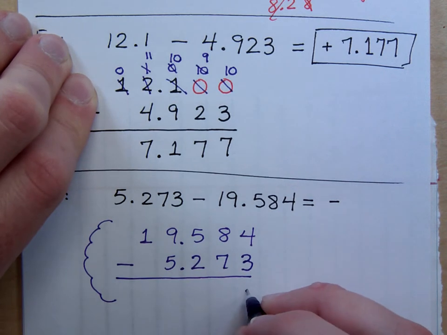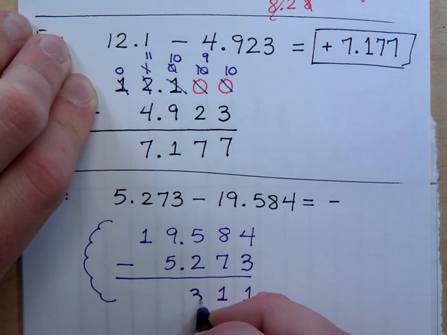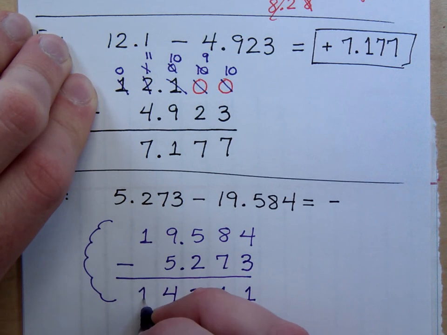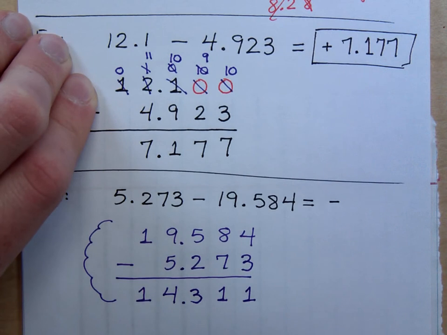So it means we have a 1. Oh, this is nice and easy, right? 3. It's a lot easier when there's no regrouping that you have to do, right?